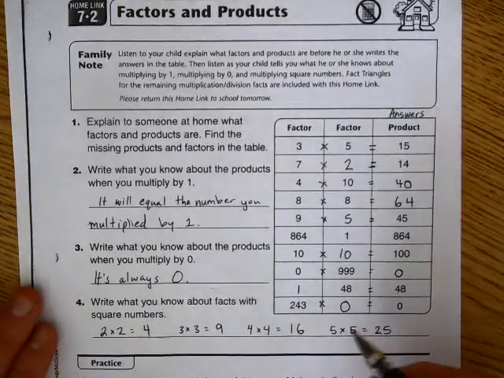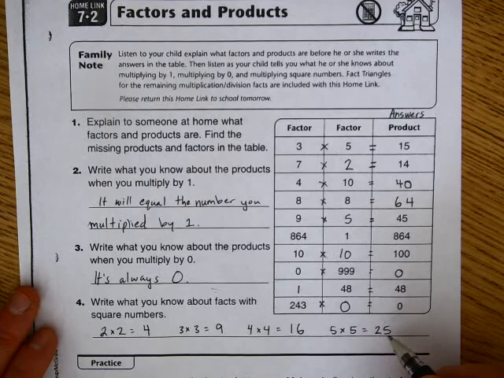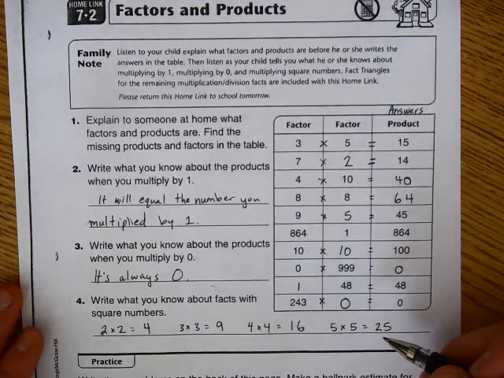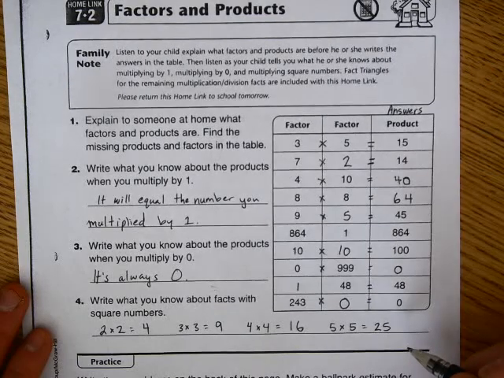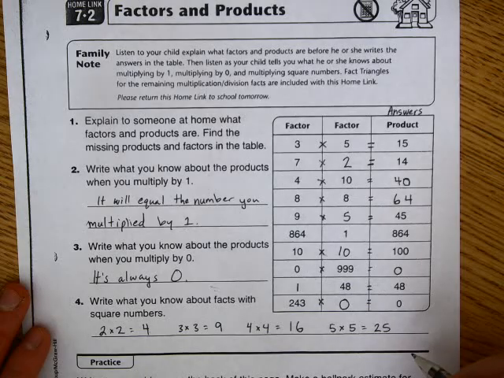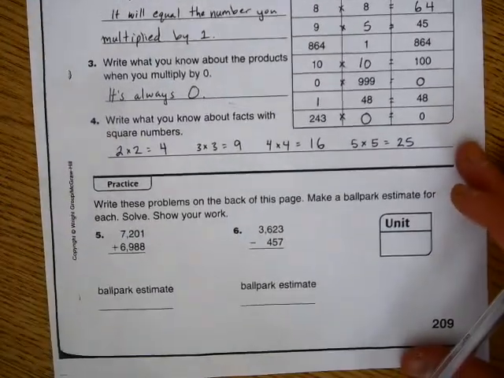And the two factors that go into those square numbers are going to be the same number. Okay, now we talked about other factors can also go into some square numbers. But basically with a square number, there's going to be one factor that can be multiplied together to get that number. Alright, let's look at the practice problems at the bottom now.